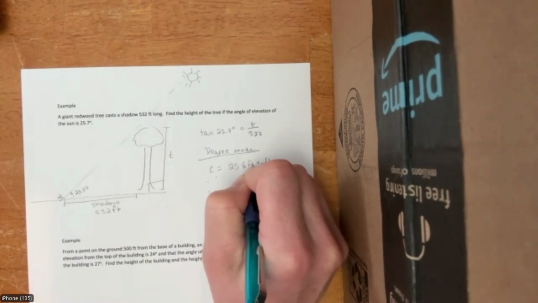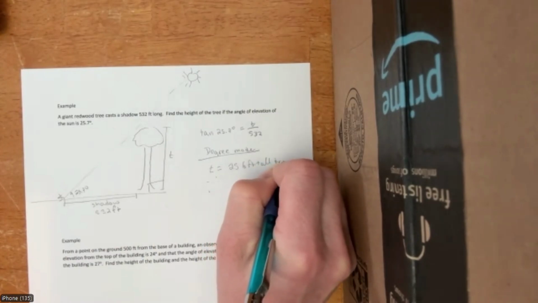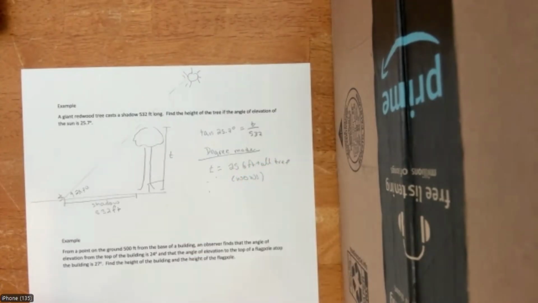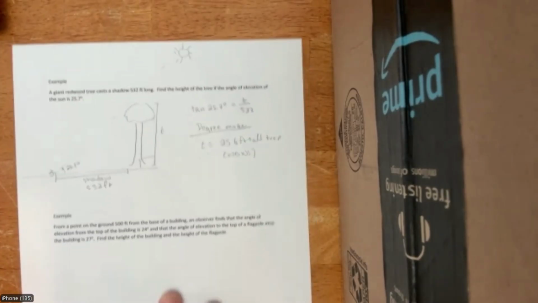Tall tree. That is a tall tree. After I did this problem, I had to go look it up and find out if redwood trees were actually that tall, and they are. All right, another example.